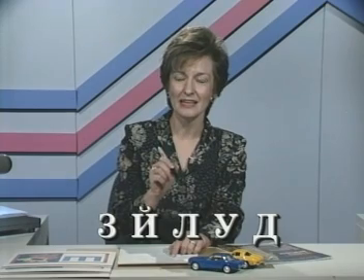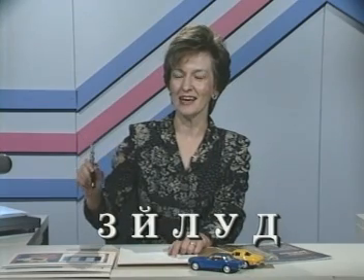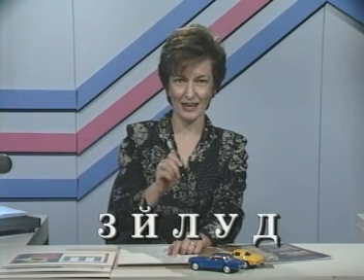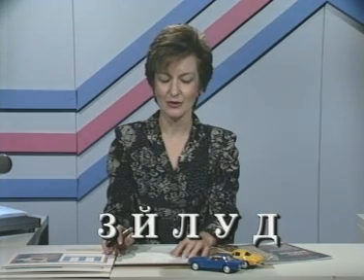Z, Y, L, U, D. As we advance in the study of the Russian alphabet, you see more and more letters that the Russian alphabet shares with the Greek alphabet. Z, Y, L, U, D. Хорошо. Let's take a look at letter group number 4.